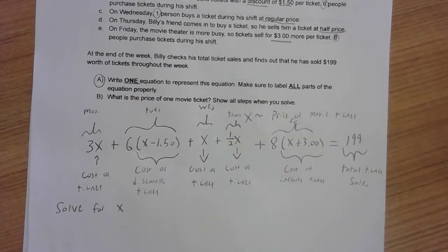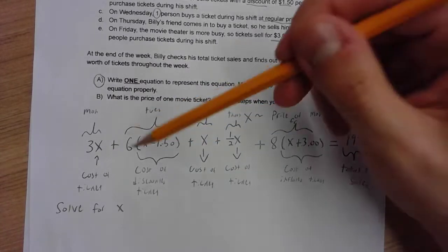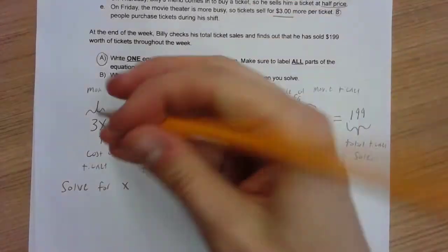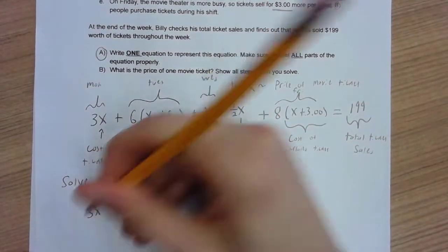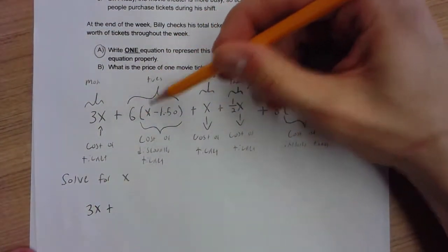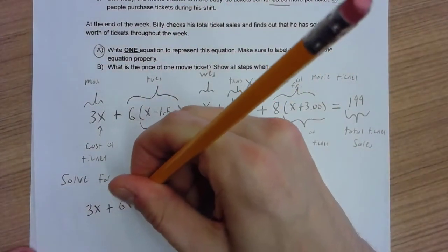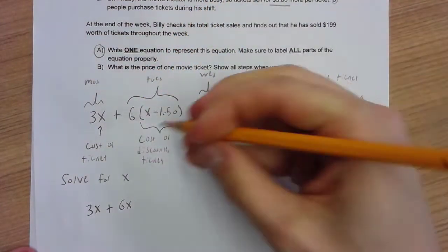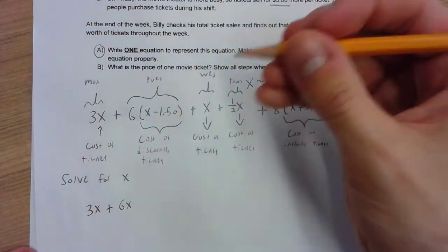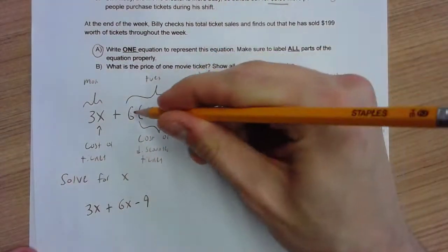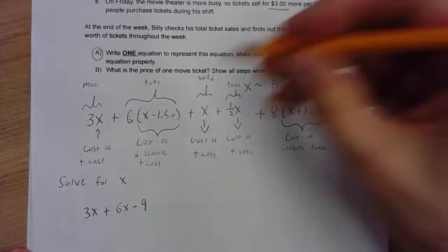My first step is going to be to get rid of these parentheses. I call them bubbles. I want to pop these bubbles. Great. So now we have a 3x here for Monday plus, and let's get rid of this bubble on Tuesday. We have 6 times x. That is going to be 6x. And then we have a 6 times a negative 1.5. Very important to keep that negative 1.5 in there. That is going to be a minus 9. 6 times 1.5 is going to be 9.